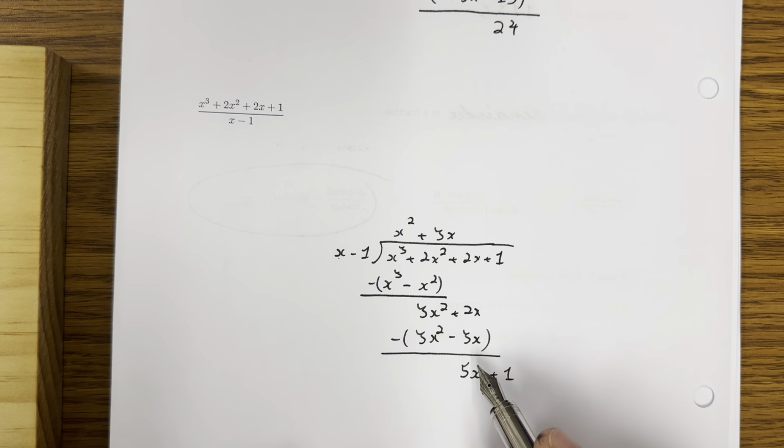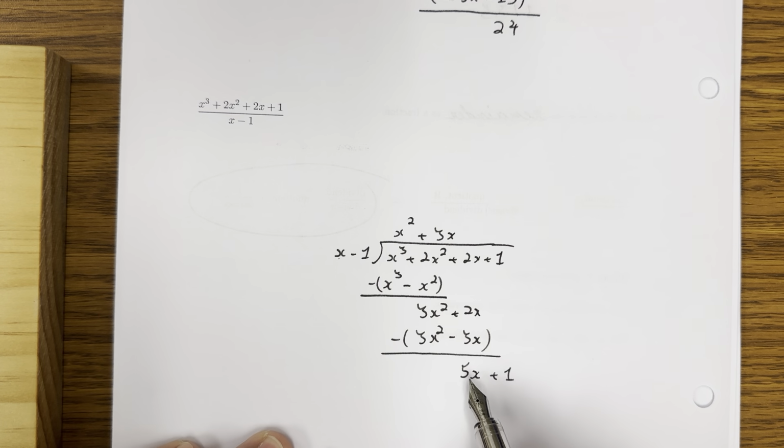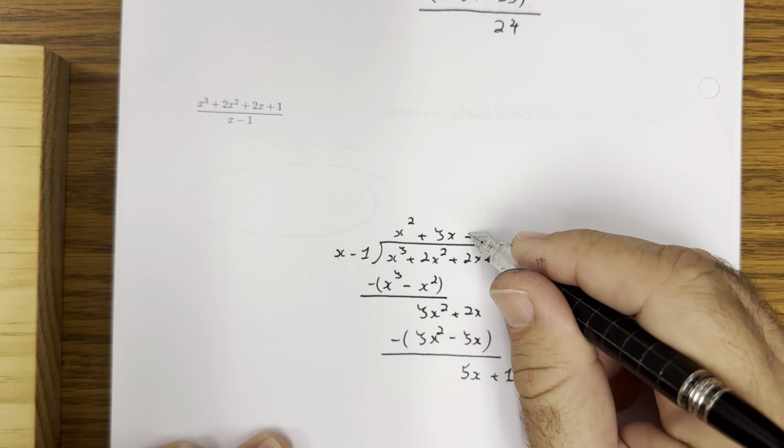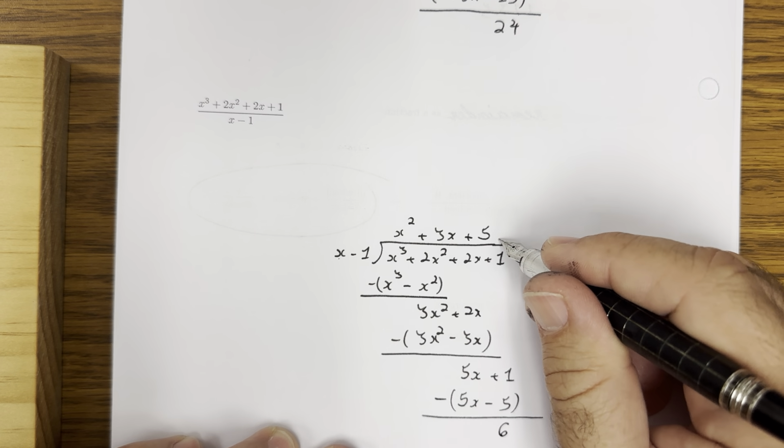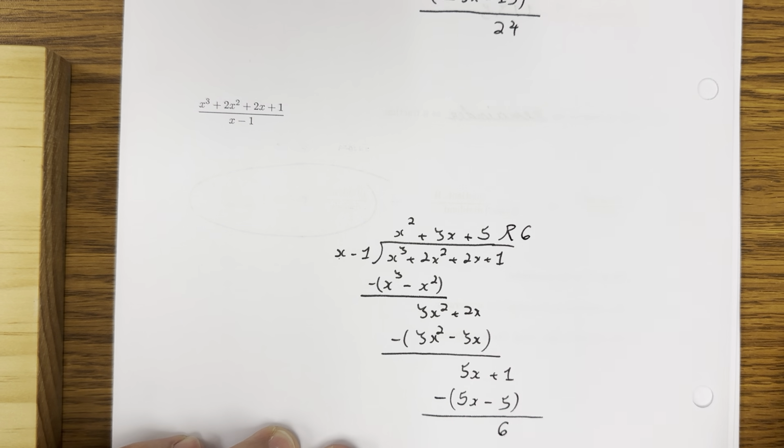Okay, so now this x goes into here 5 times, so plus 5. And so we've got 5x minus 5. And again, we are subtracting that whole thing. Negative minus a negative makes this a positive, so 1 plus 5 is 6. And so we've got our remainder of 6 right here.